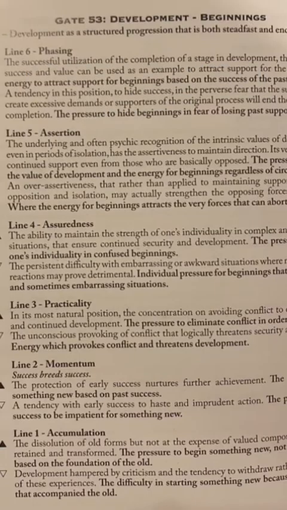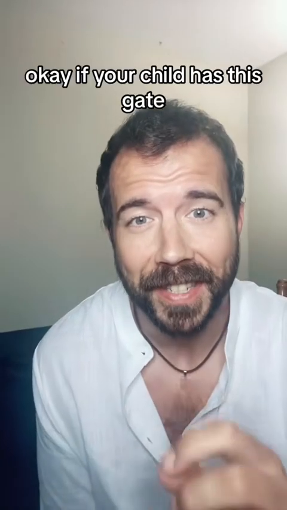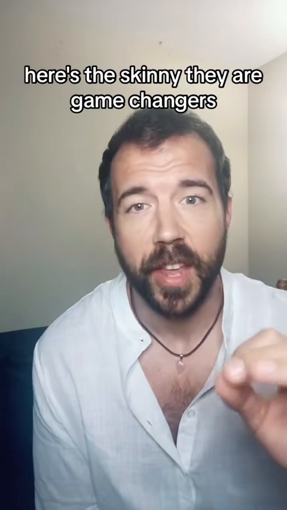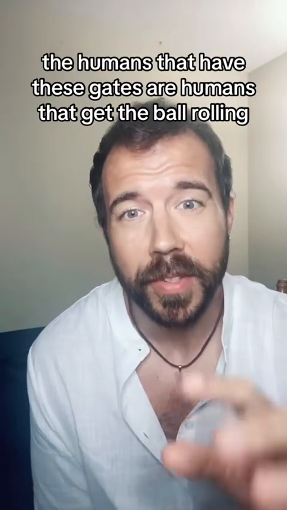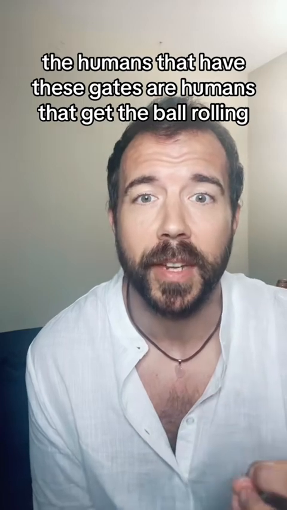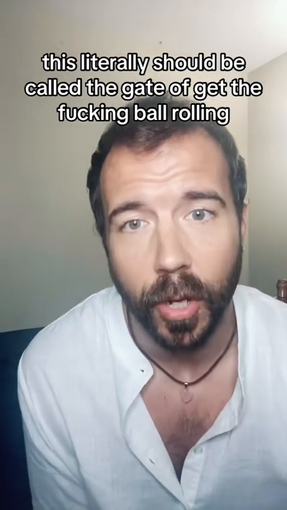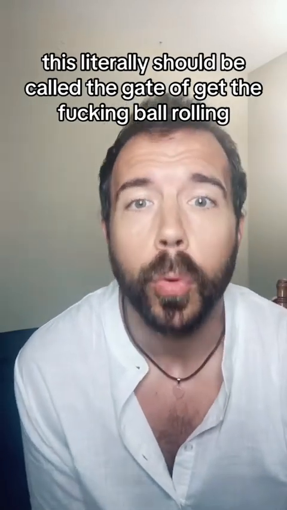Here are the lines and how they are affected by Gate 53. This is important to understand because the conscious and unconscious lines are affected through each one of your child's gates, and you're going to want to understand what the lines are being represented through the energy of Gate 53. Okay, if your child has this gate, here's the skinny. They are game changers. Plain and simple. The humans that have these gates are humans that get the ball rolling. This literally should be called the gate of get the fucking ball rolling.